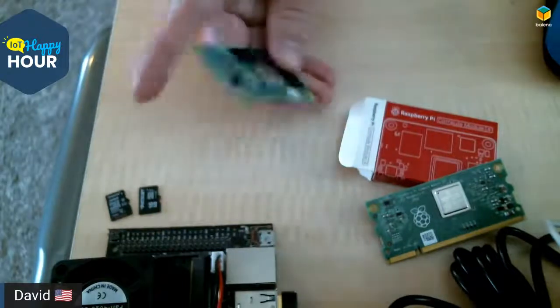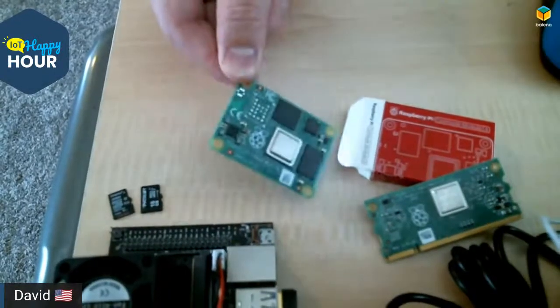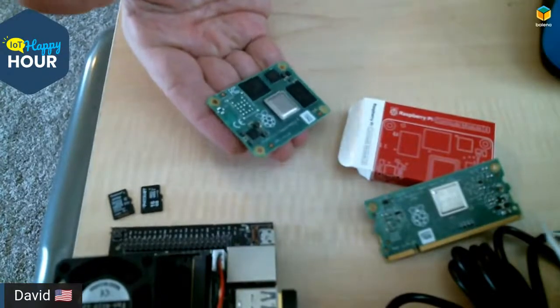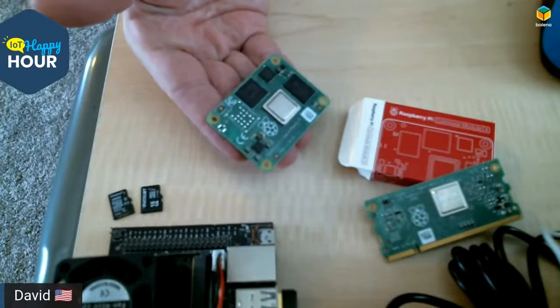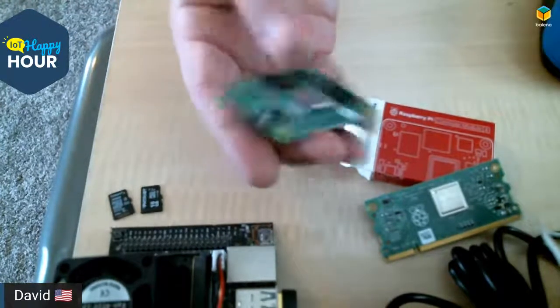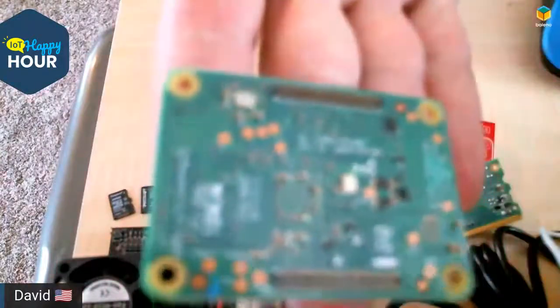But it's a little bit hard when I have it held that close up to the camera. But this thing is just absolutely tiny. It's just a few inches. I knew that, but until I had it in my hand, I didn't realize just how small it is.